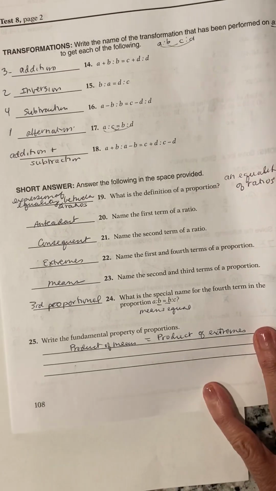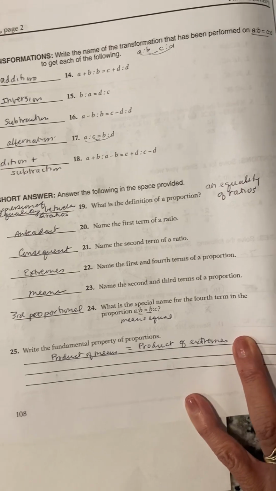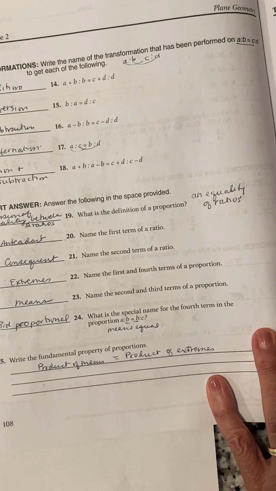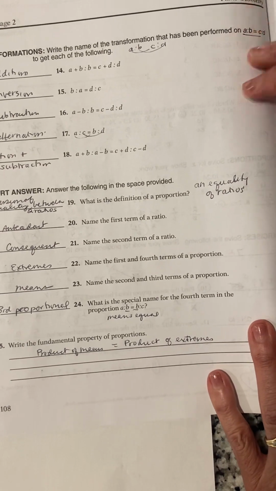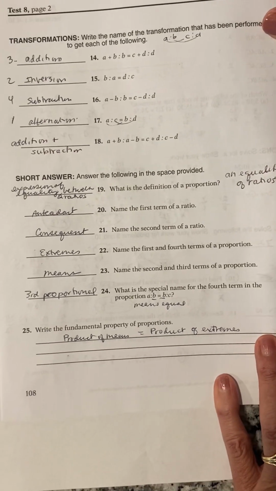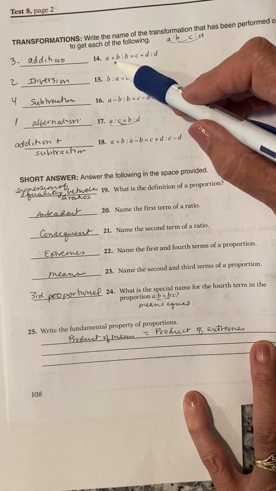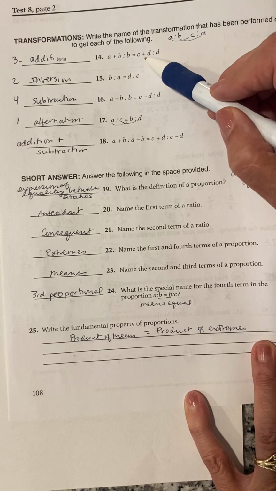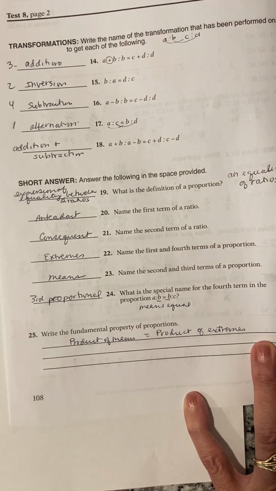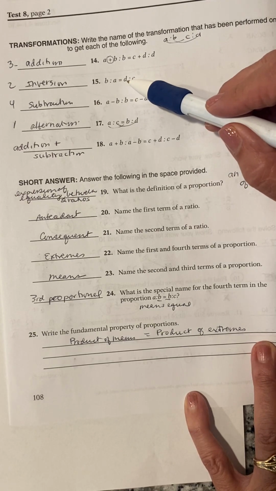Write the name of the transformation that has been performed on A to B equals C to D. So now if you have A to B to C to D, I wrote it here so you can see it better. Now we have A plus B to B and C plus D to D. That's going to be addition. The trick is you've got a plus in there, so you know it's going to be addition. That one's easy.